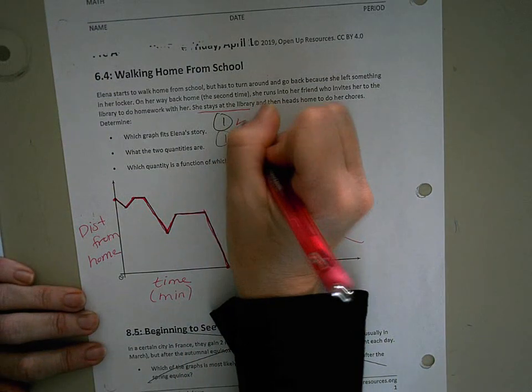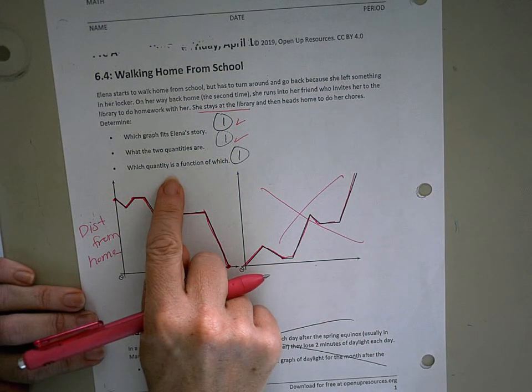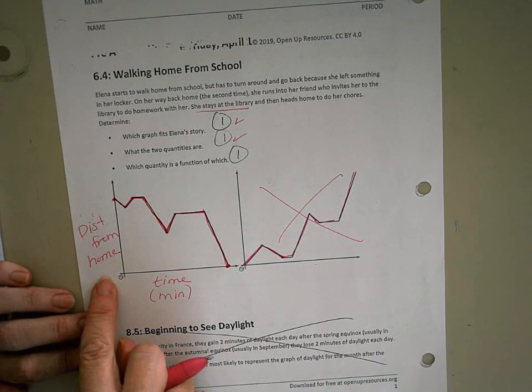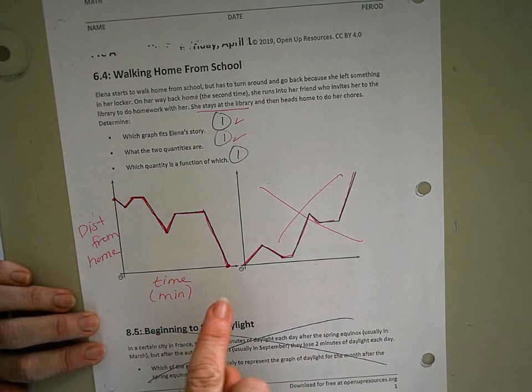So I've done part 1 and part 2. I want you to tell me which quantity is a function of which. Is time a function of distance, or is distance a function of time?